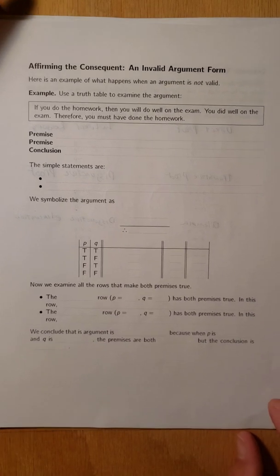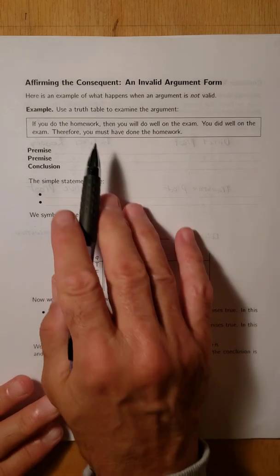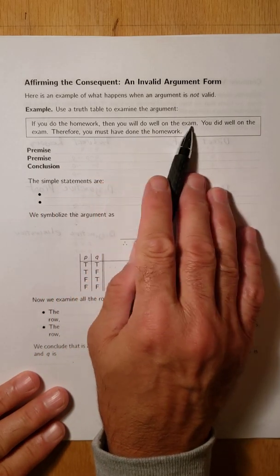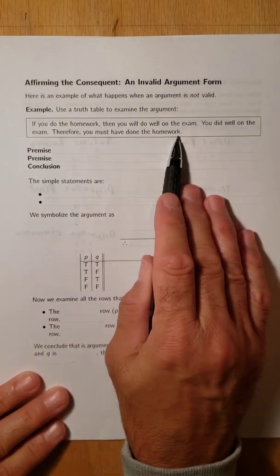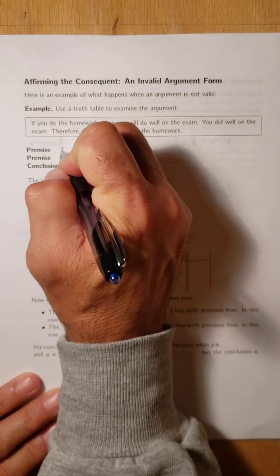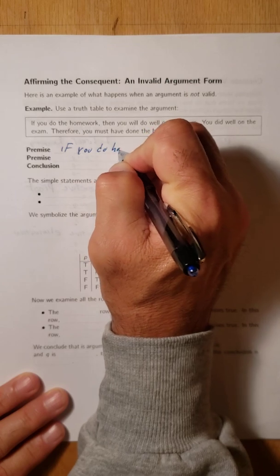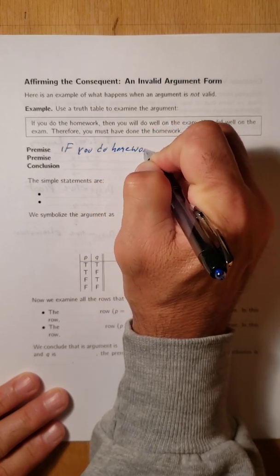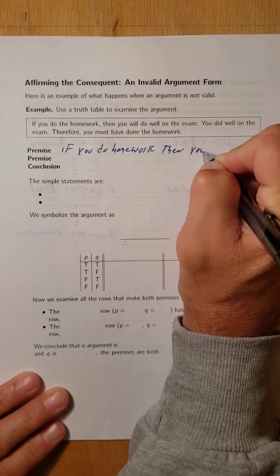All right. So let's take a look here and see what happens when an argument is not valid. Okay? If you do the homework, then you will do well in the exam. You did well in the exam, therefore you must have done the homework. Okay? So again, our two premises: if you do homework, then you will do well on exam.